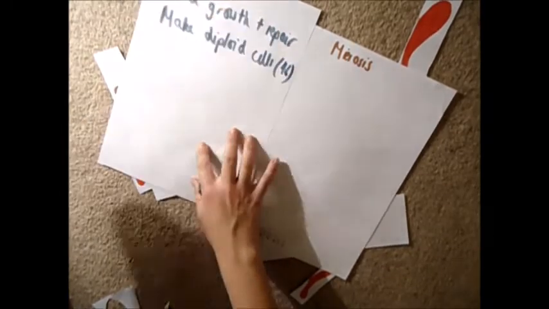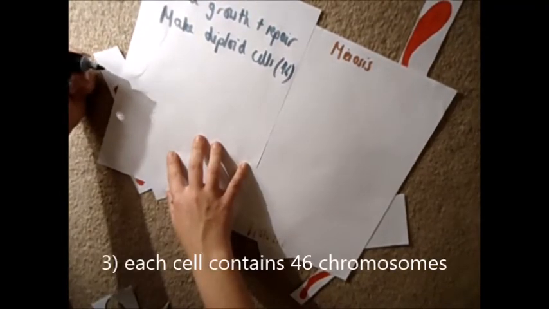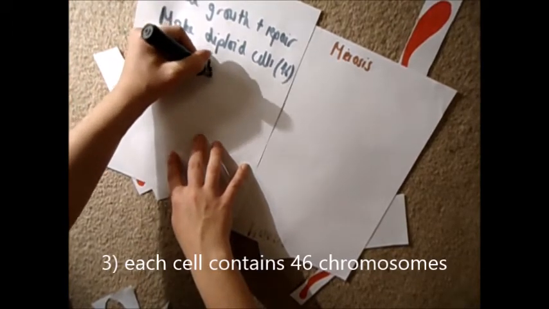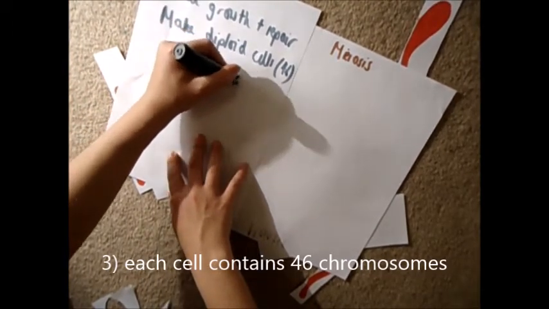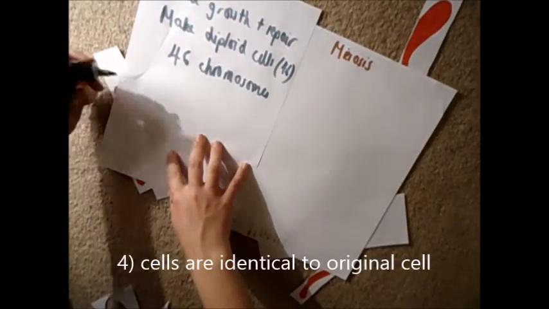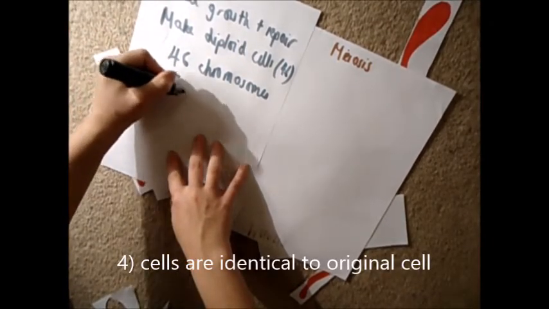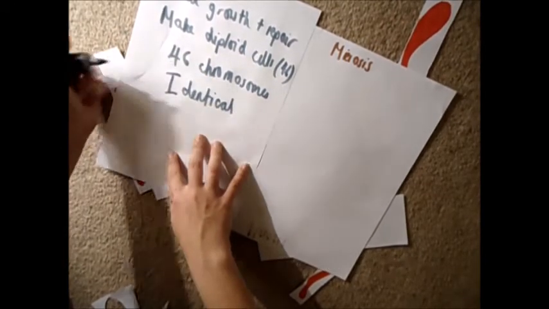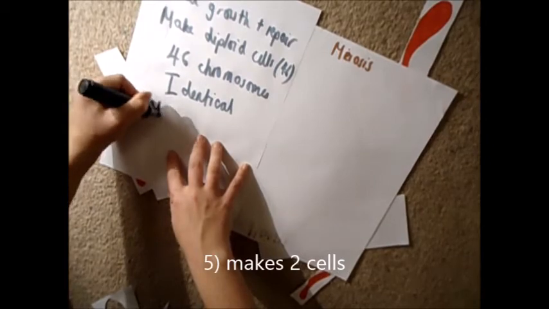It's 46 chromosomes. Cells have 46 chromosomes. They are identical to the original cell and to each other, and they only make 2 cells.